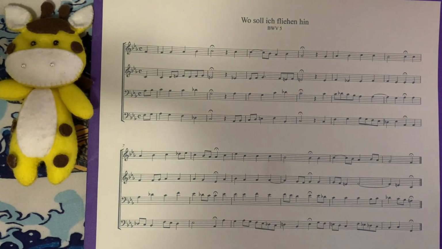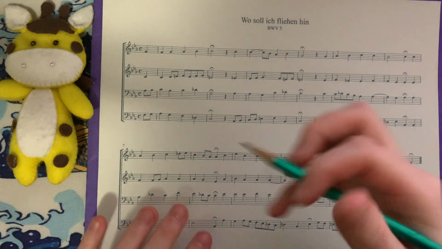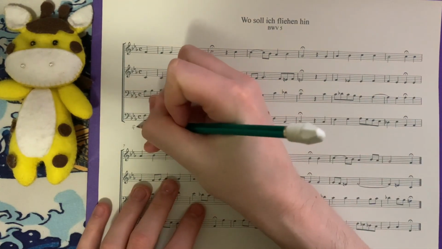I do not have a ton of time to record it, so I'm just going to hop right into "Wo soll ich fliehen hin," which translates to "where should I fly from here," or "where should I flee to?" I've seen a couple of different translations. Basically it's about fleeing. We're in the key of F minor. Just going to go right into it.